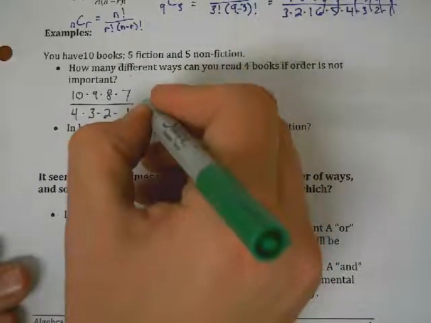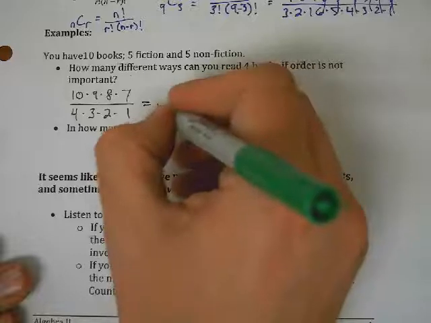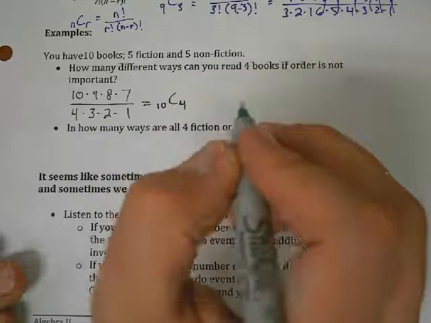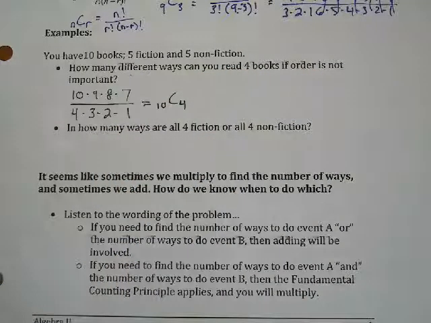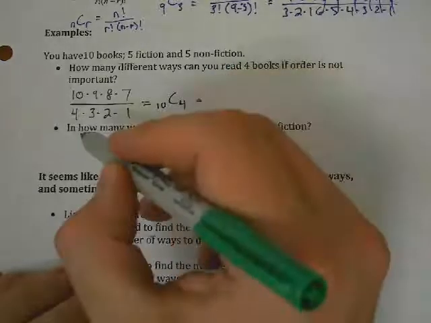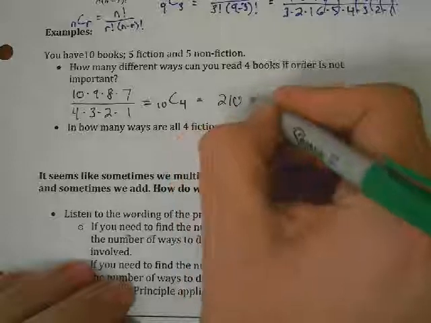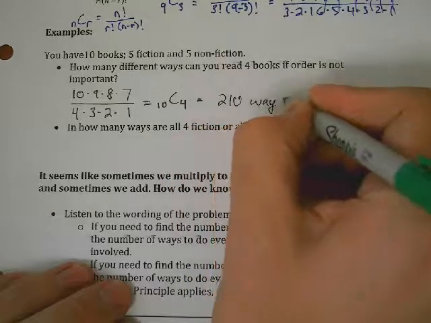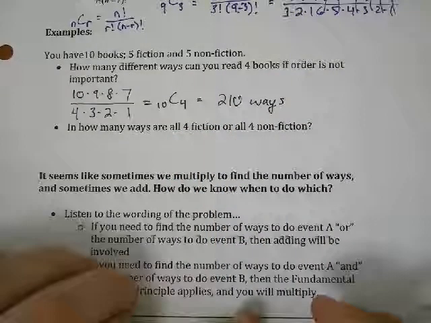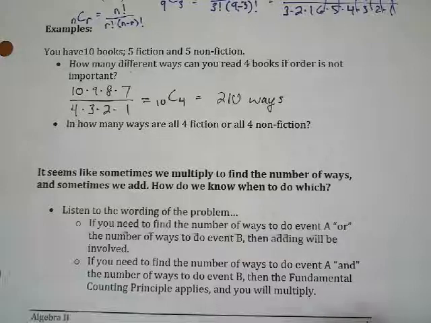Okay, another way that you could do it, if you wanted to use your calculator, you could just do 10C4 and you could type that in. All right, but when you multiply this out, I think you get 210. So there are 210 ways that you could read 4 of those 10 books.